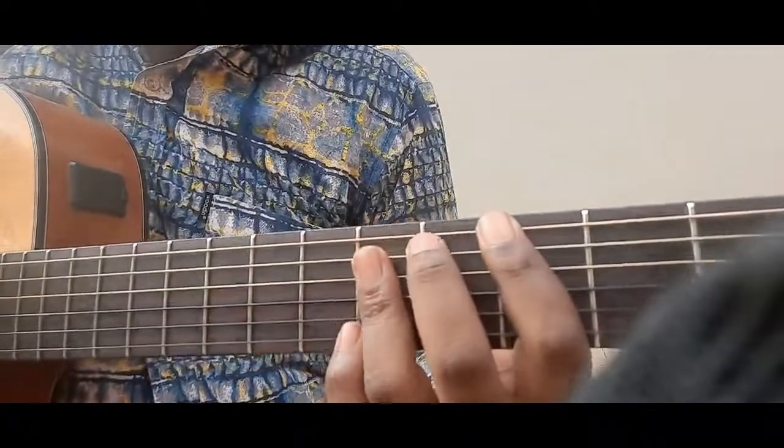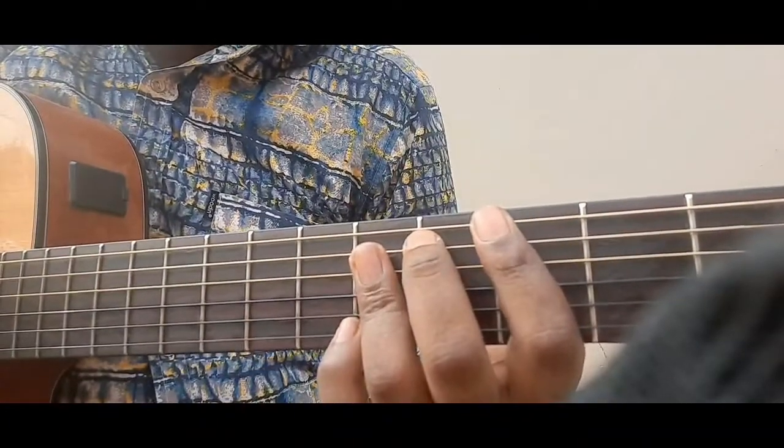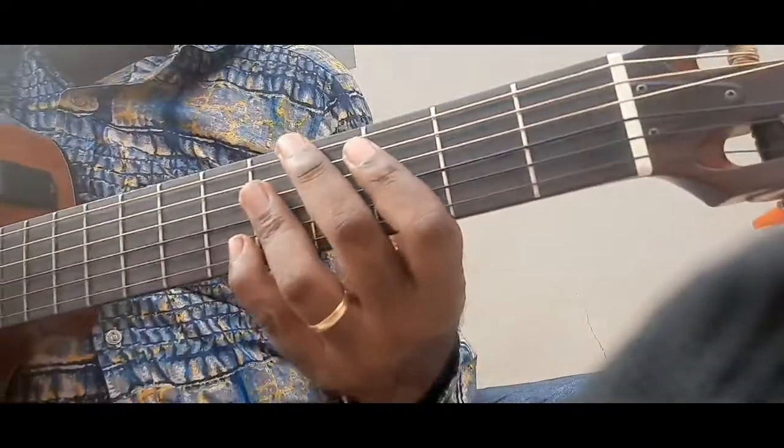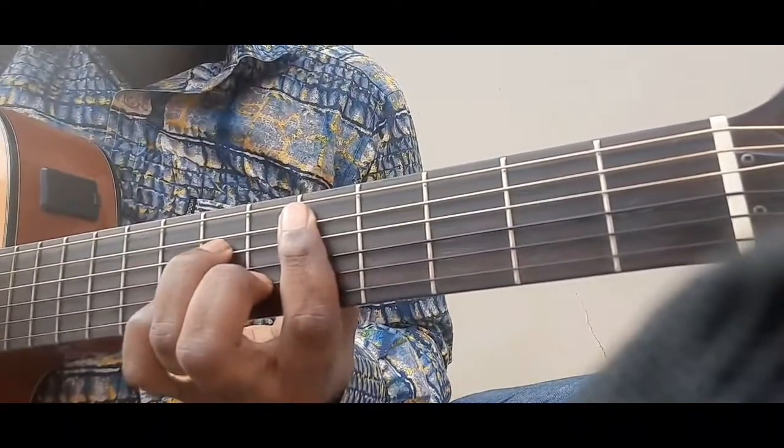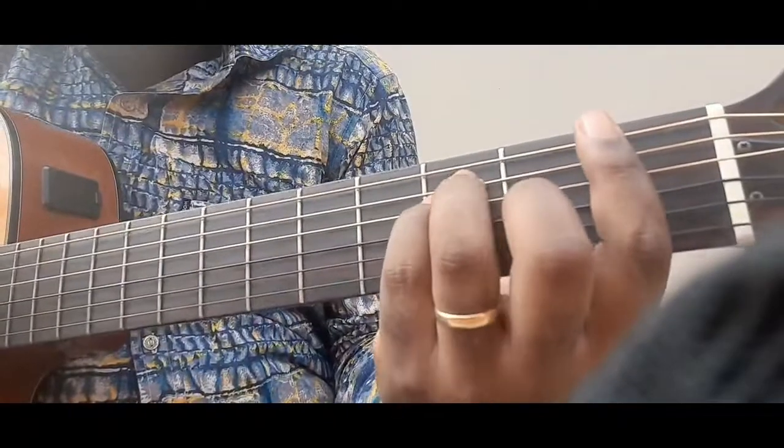So there are some songs sometimes when you are moving backwards, you feel that it will be better to use a 2 instead of a 4.